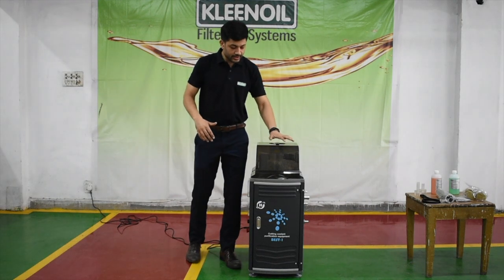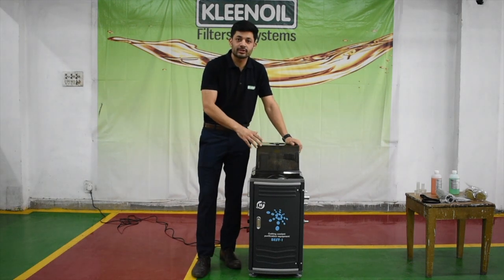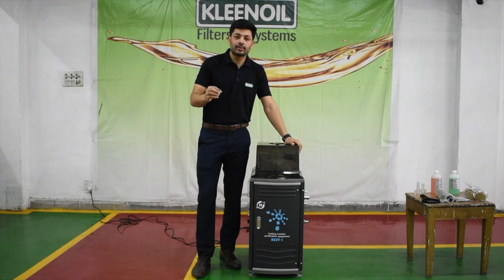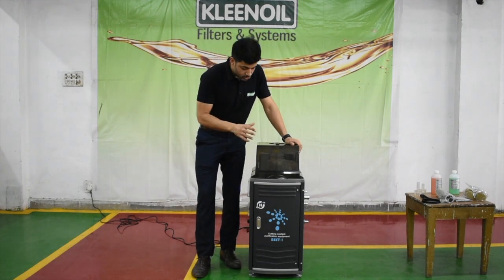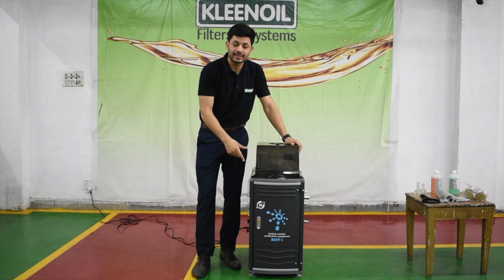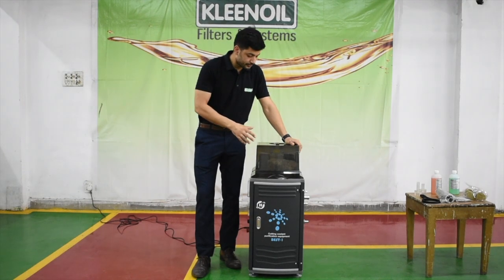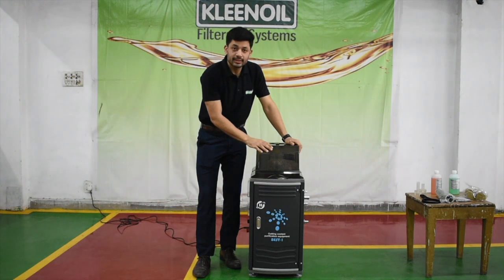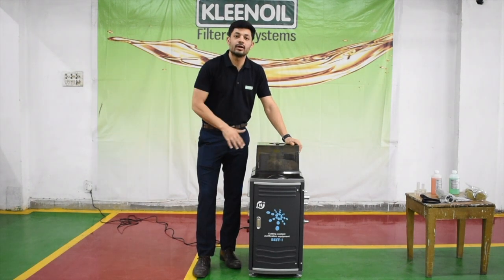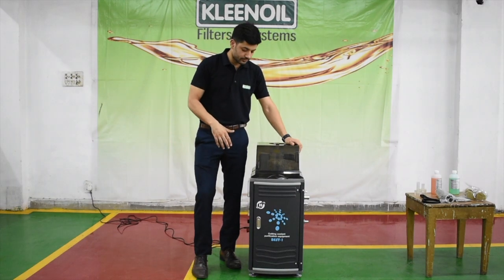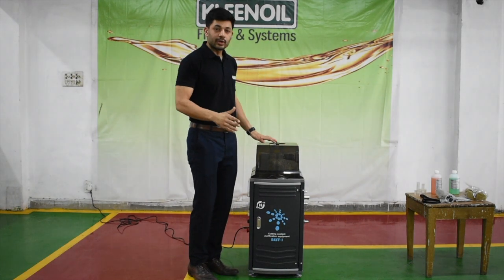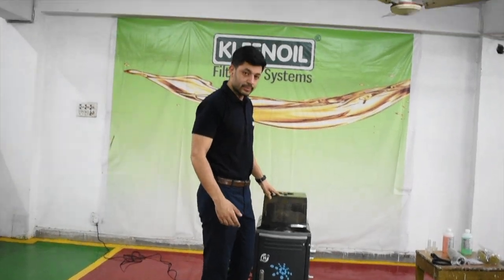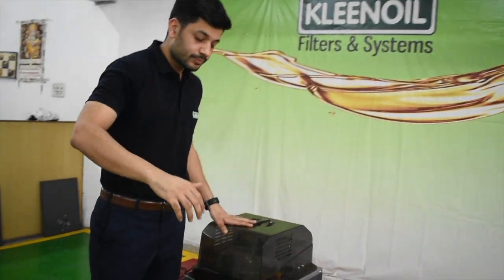So this system is an online system which requires no electric power, very little electric power, and mostly pneumatic connection. So the pneumatic connection has a pneumatic pump inside and an electrical power. The unit is a very compact and sturdy unit and can be used around your plant on your shop floor. To show you how that works, I will show you the unit.